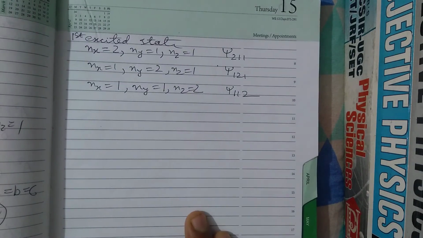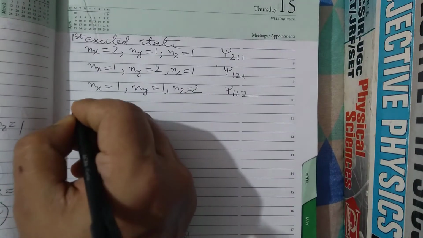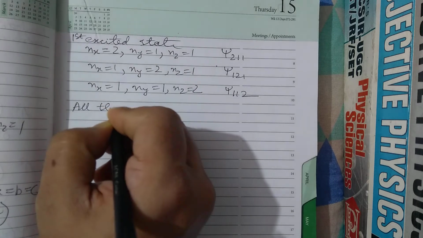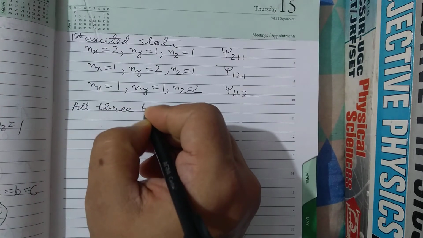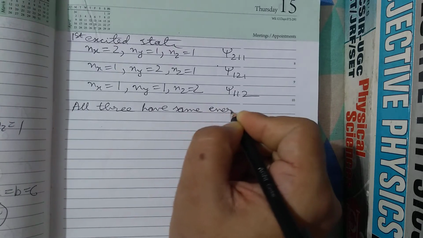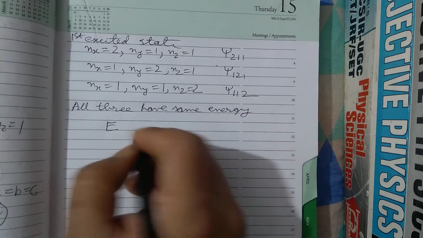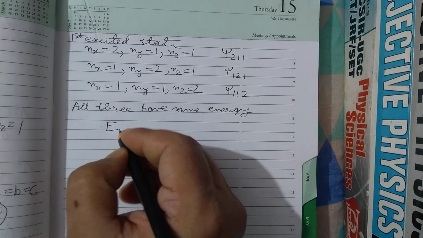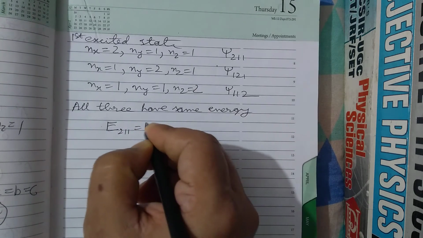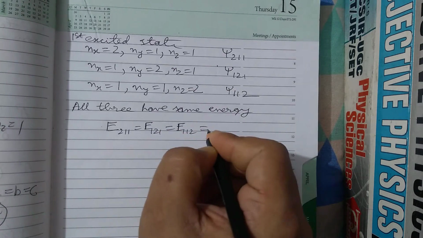For all these the energy will be the same. E211 is equal to E121 is equal to E112.